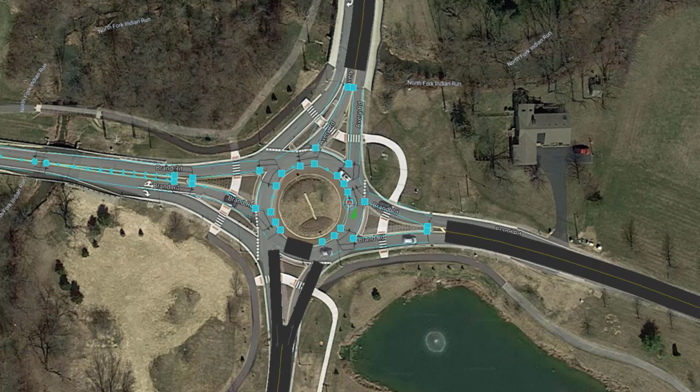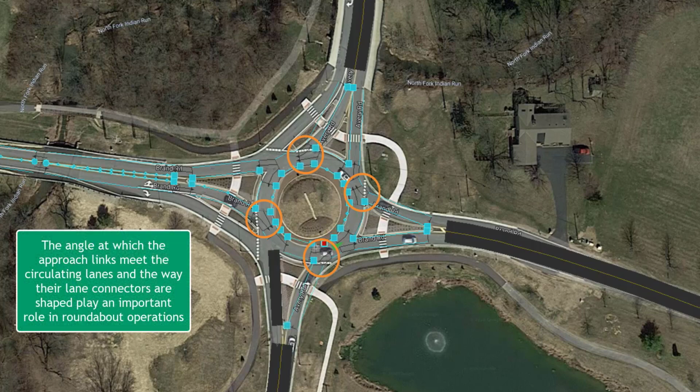Pay attention to the merge nodes where the entry link meets the incoming circulating link. The angle at which these links meet and the way their lane connectors are shaped play an important role in roundabout traffic operations in the simulation and the delay experienced at each approach.